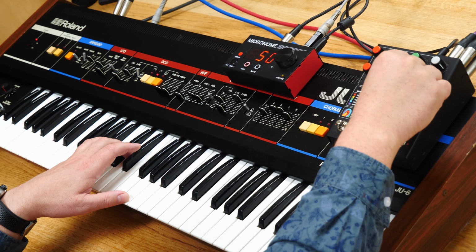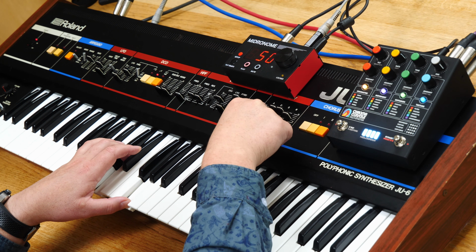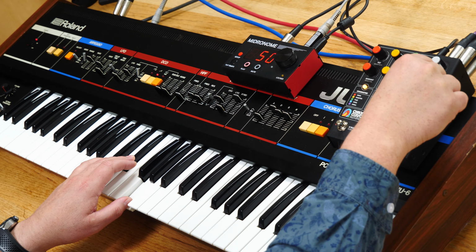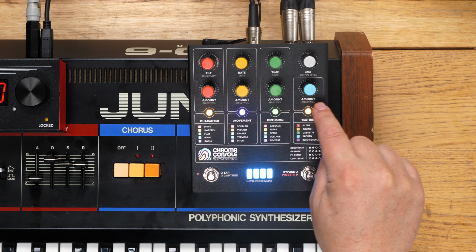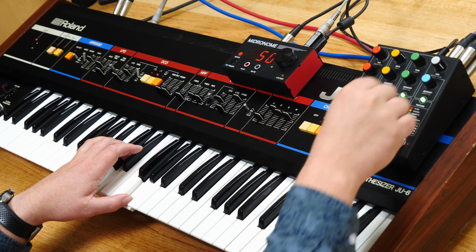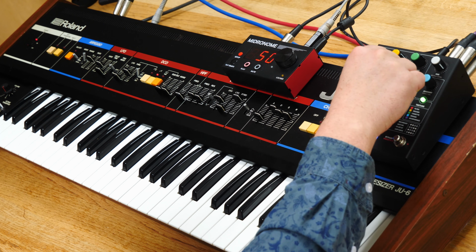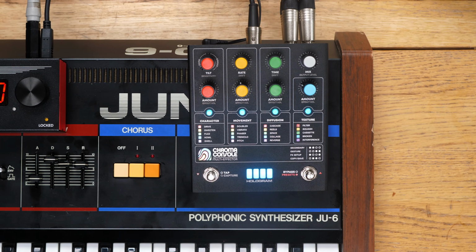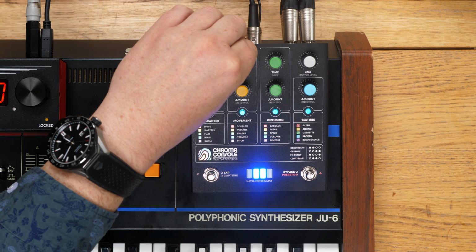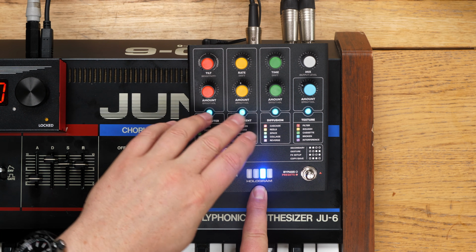On some reverb. Oh, that reverb's lovely, isn't it? Or cassette. Maybe have a bit of pitch on there again. Let's put some drift on the pitch. If we hit A and B, we're into the secondary functions. On the yellow channel, that's drift. So if we turn that up a bit, we can see the parameters changing there. So let's have it around there, turn it off.